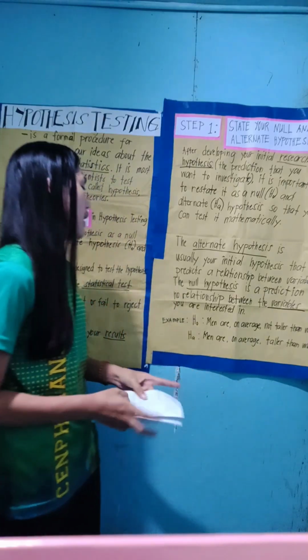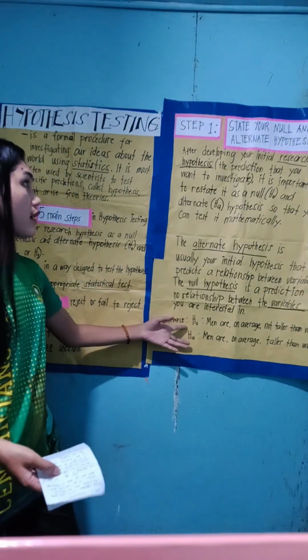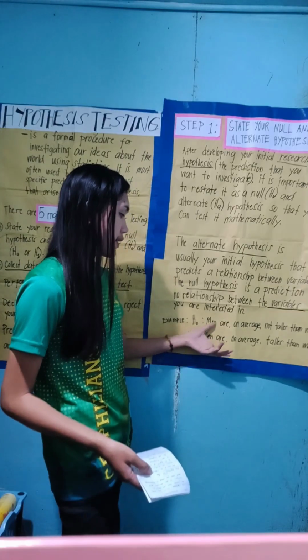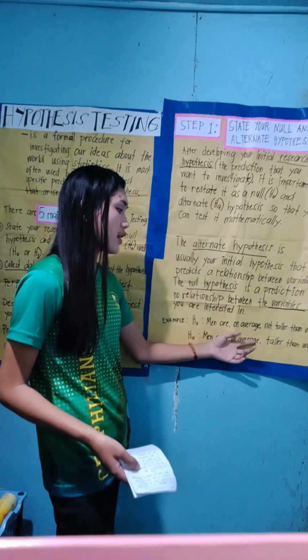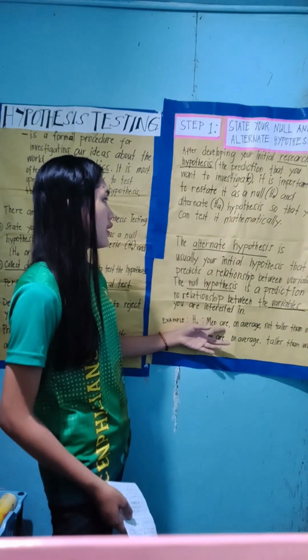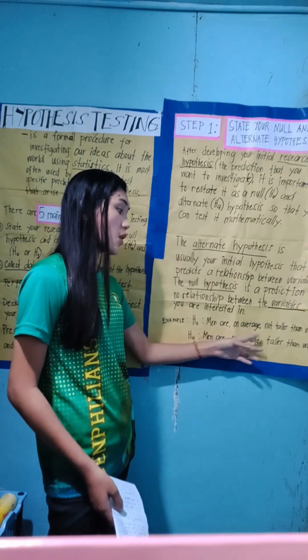We have an example of null hypothesis and alternate hypothesis. In the null hypothesis, men are on average not taller than women. In null hypothesis, there is no relationship between the variables.